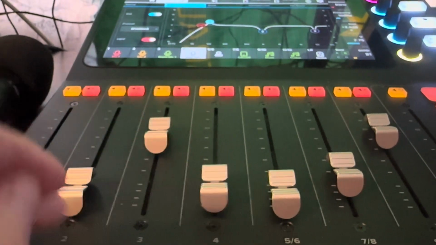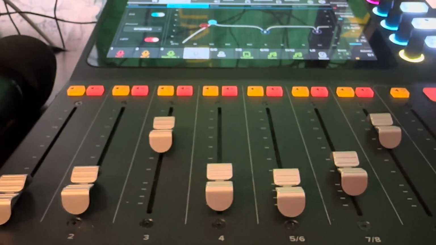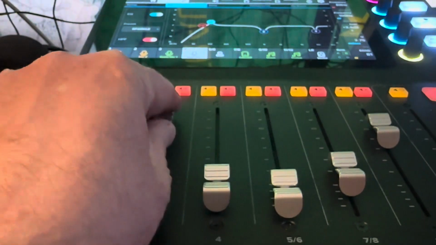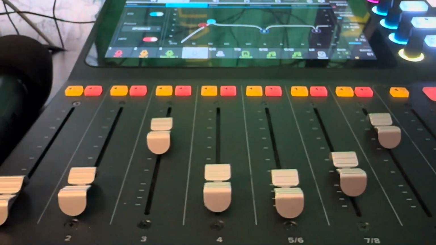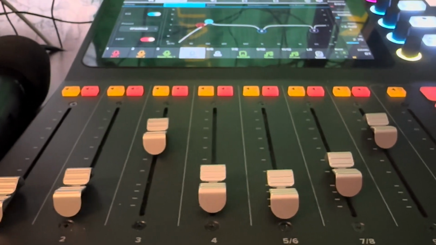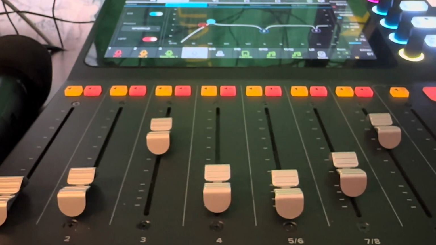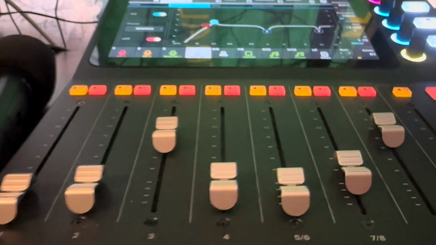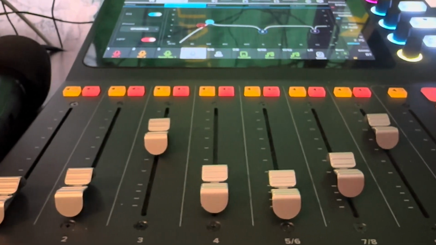So as you can see now, that microphone's gone off, and the tie microphone has taken its place as well. If I move my head around, as you can see, it's getting a bit louder. Quite good, like I say.